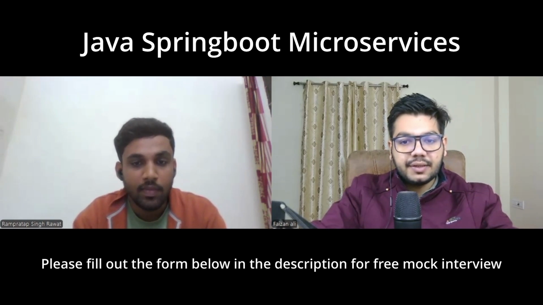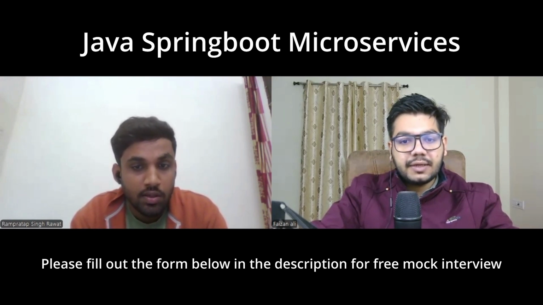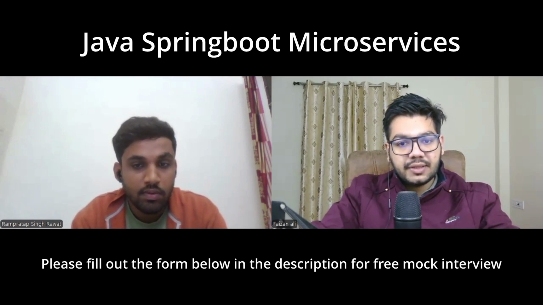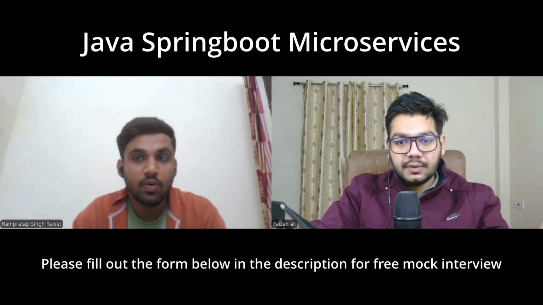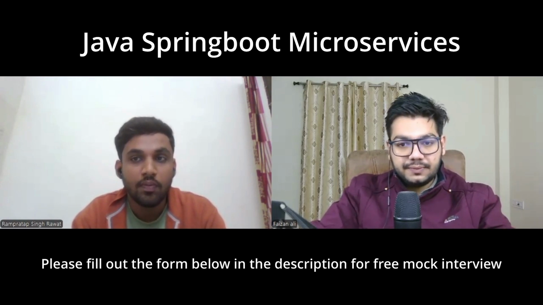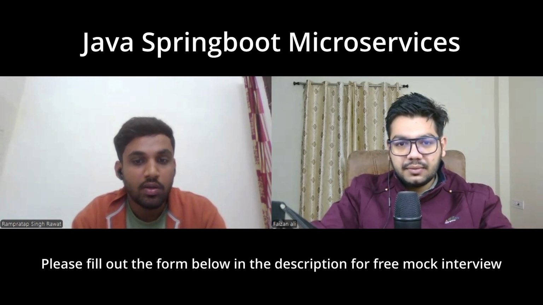Okay, got it. What would happen if you override only the equals method and not hashCode in a custom key class used in HashMap? Can you repeat this question? Let's make this simple. What would happen if you override only the equals method, not hashCode, in a HashMap? You know, there are two methods, equals and hashCode.